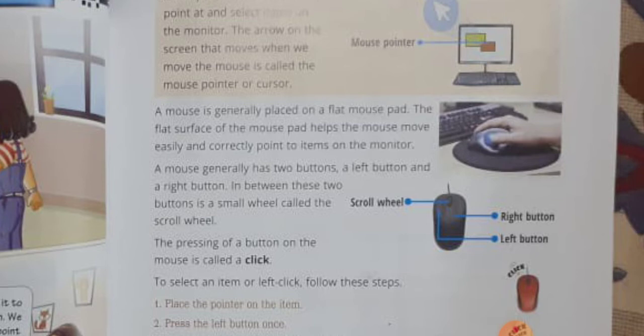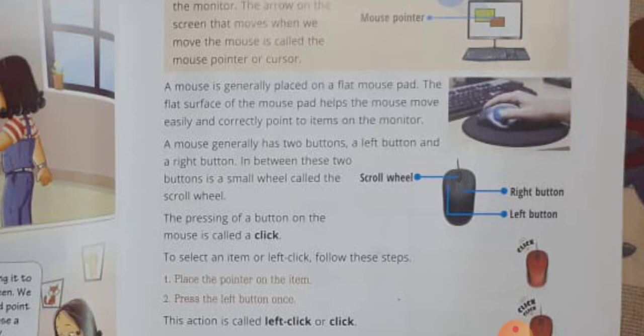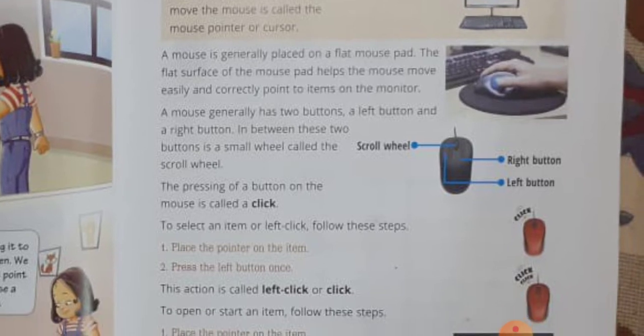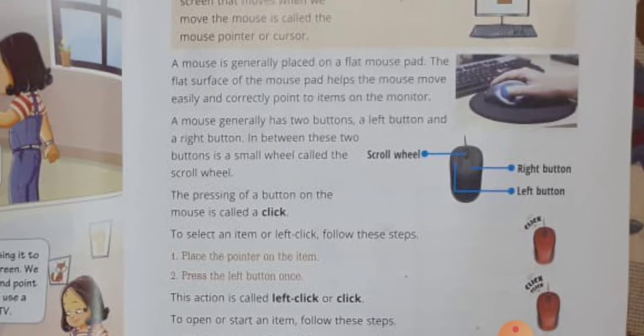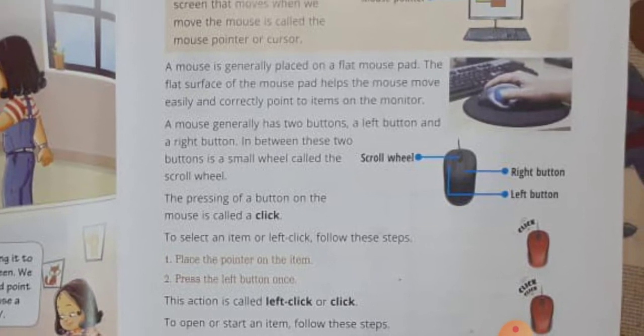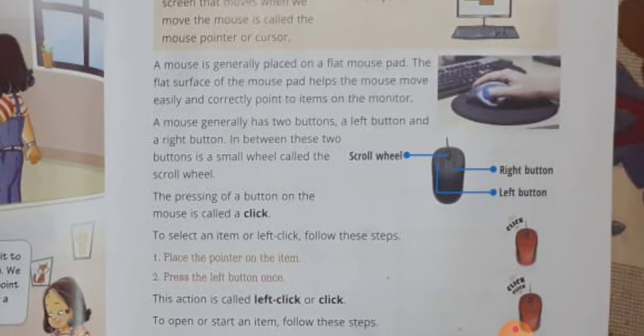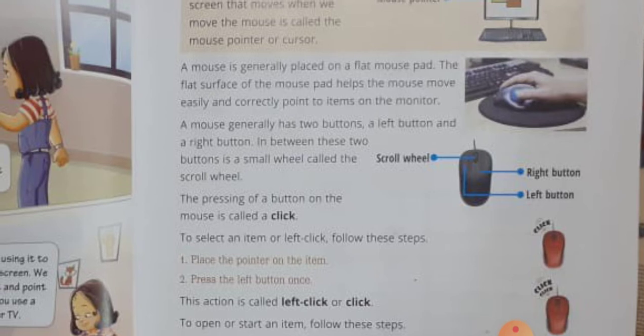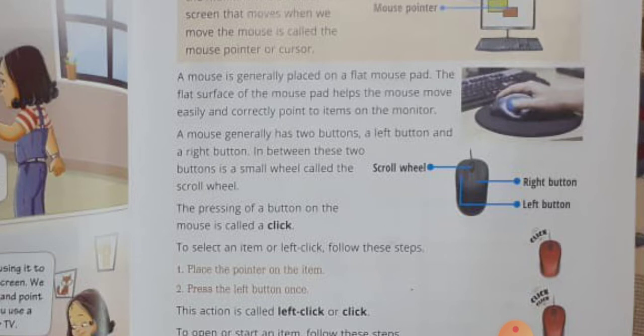A mouse generally has two buttons. One is the left button and another one is the right button. The button which is on the left side of the mouse is called left button, and the button which is on the right side of the mouse is called right button. Between these two buttons there is a wheel. This wheel is called scroll wheel.